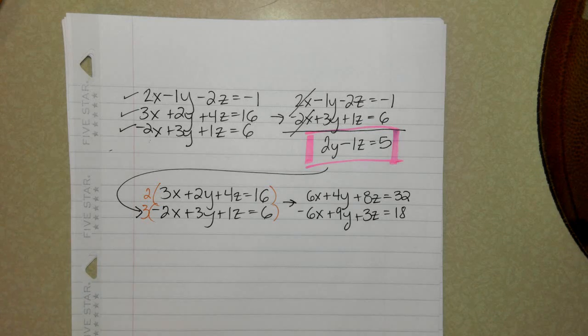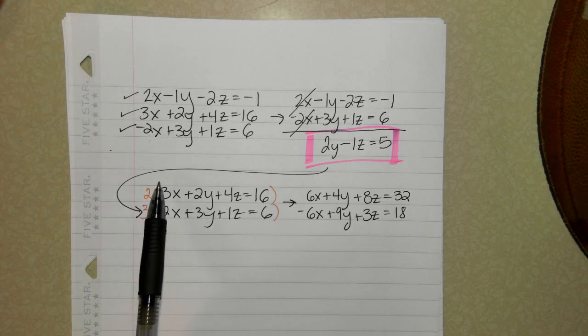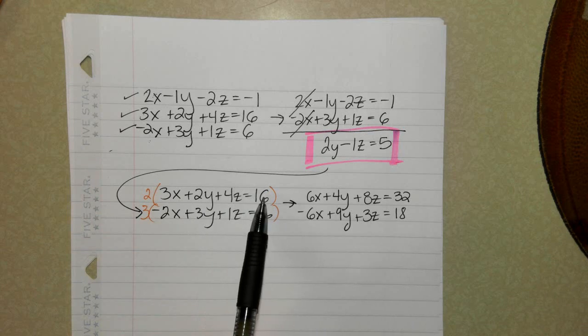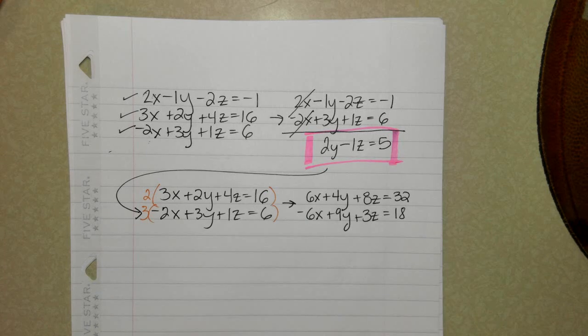While I provide you time to continue writing, I do want to add that oftentimes students forget when they distribute this value, such as 2, to distribute all the way back to the constant at the very end. So take it times 3, 2, 4, and 16.